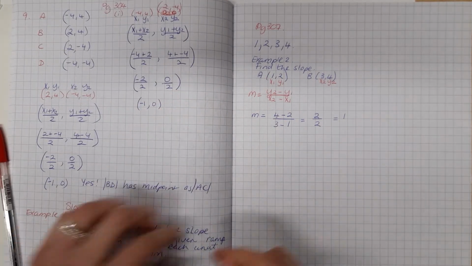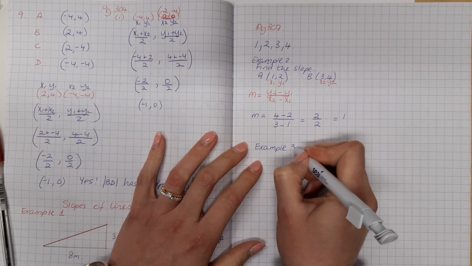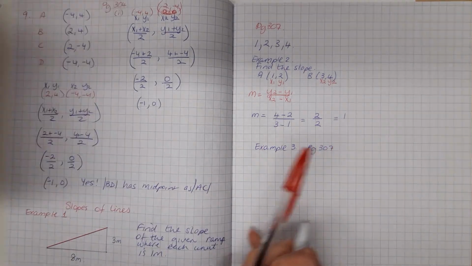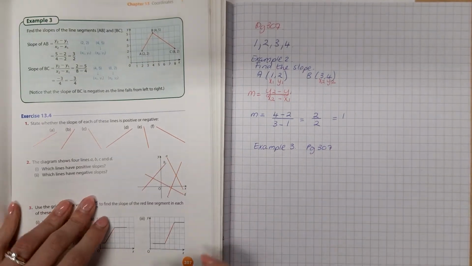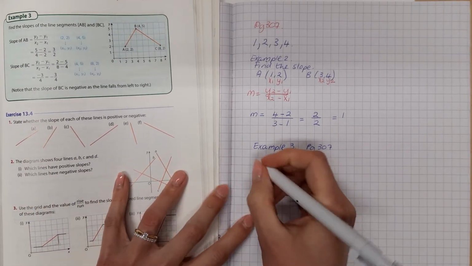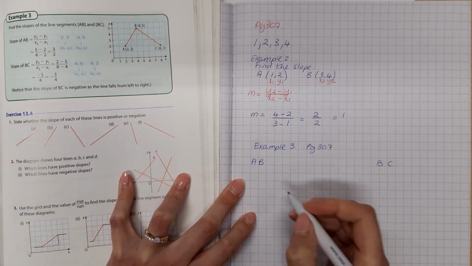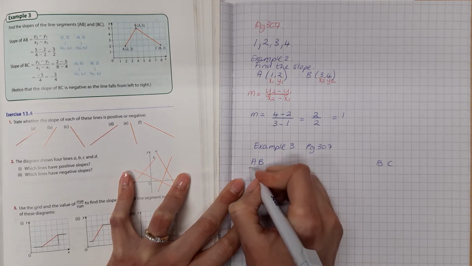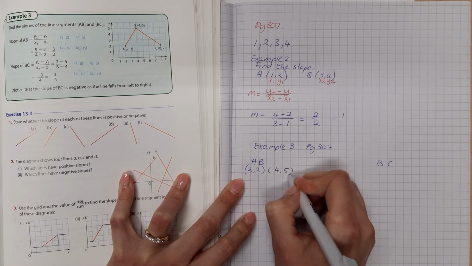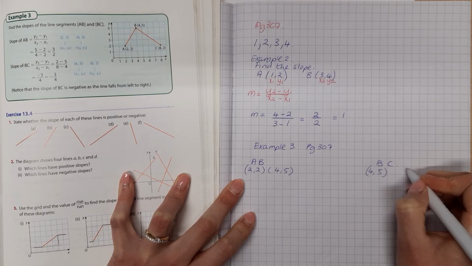While you're there, I'm also going to do example 3. Example 3 is on page 307. I'm just going to bring it into focus here for a second. It says find the slopes of the line segments AB and BC. I'm just going to do it on the same page. So A is the point 2, 2, B is the point 4, 5, and C is the point 8, 2.